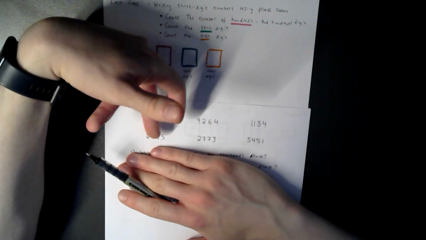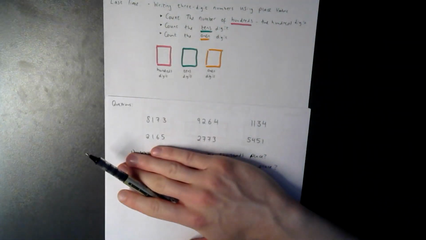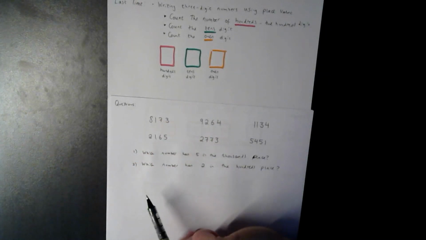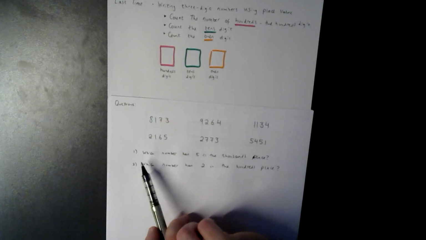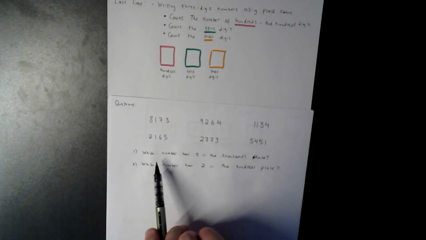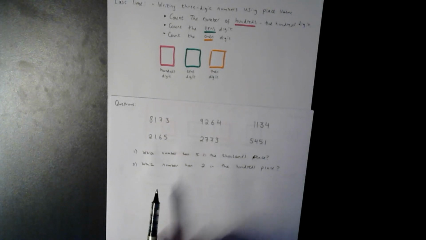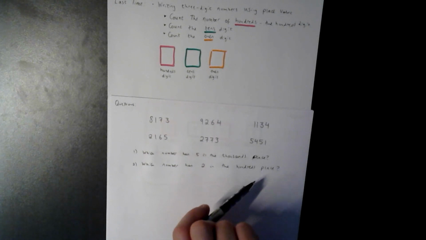And then we have 3 more numbers along the bottom here. And what I want you to do is to have a go at working out what these digits represent. Specifically, pause the video and have a go at working out which number has 5 in the thousands place, and then which number has 2 in the hundreds place. If you need some help, continue the video, otherwise pause now.